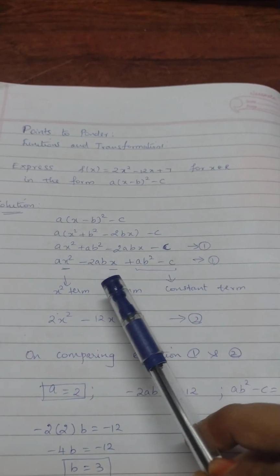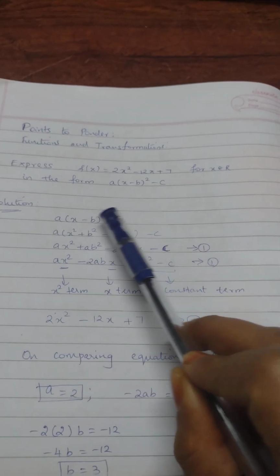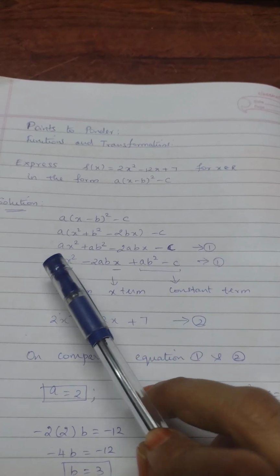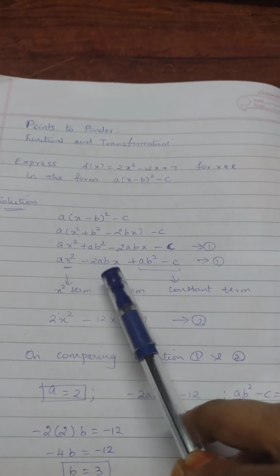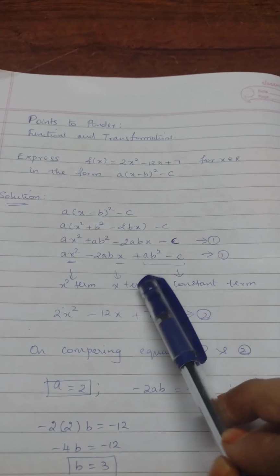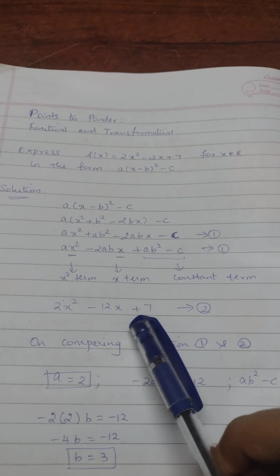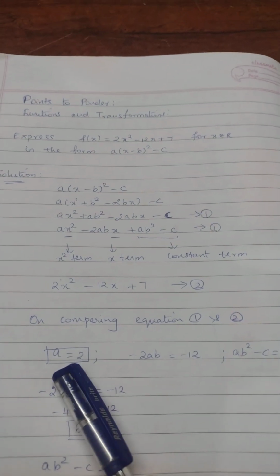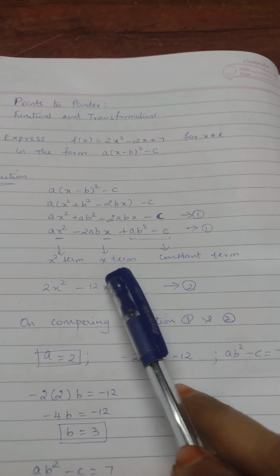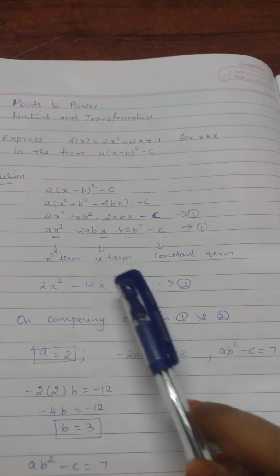So similarly we are also going to make a into x minus b the whole square minus c, expand it and bring it to the x square, x and constant term format. Now when I am comparing these two expressions, expression 1 and 2, I will be getting a as 2. So a equals 2, and then 2ab equals 12, that is minus 2ab equals minus 12.